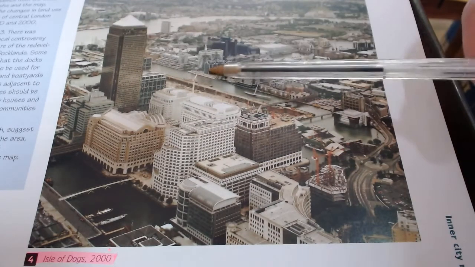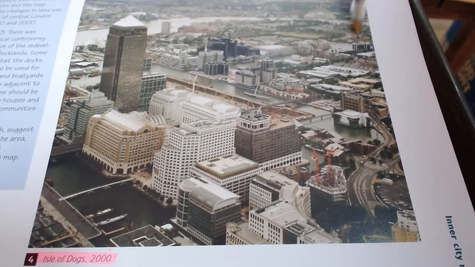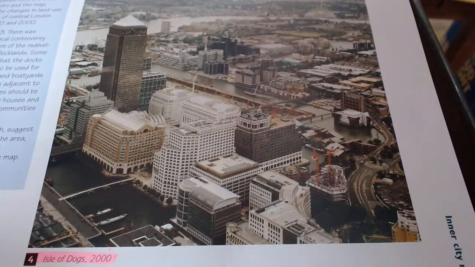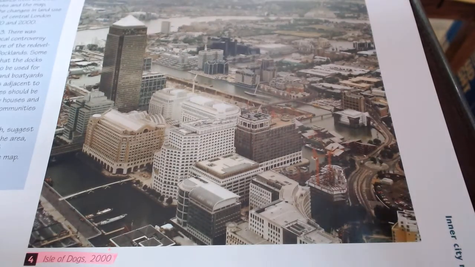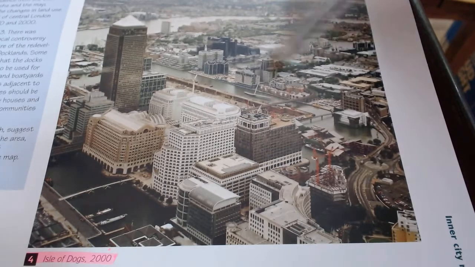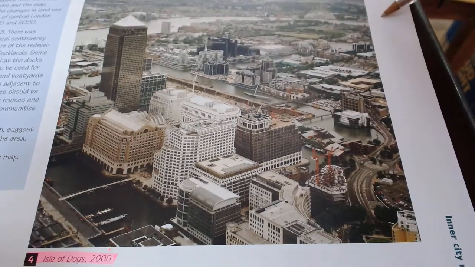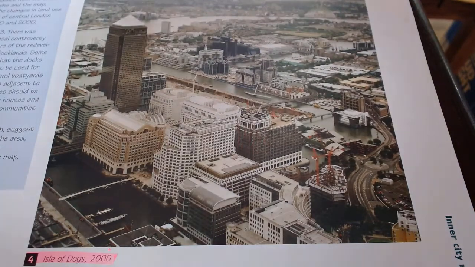If we had a more updated one, all of this area here has a huge entertainment centre called the O2, sponsored by a phone company, and massive skyscrapers all the way around here now. Okay, so that's how our functions change.